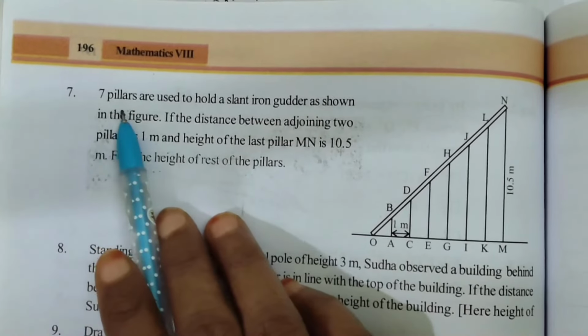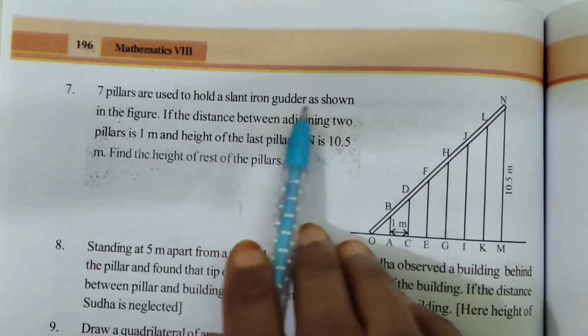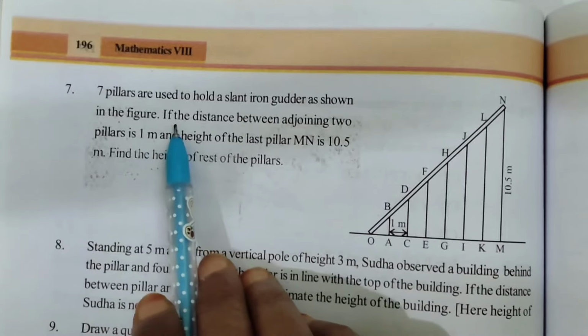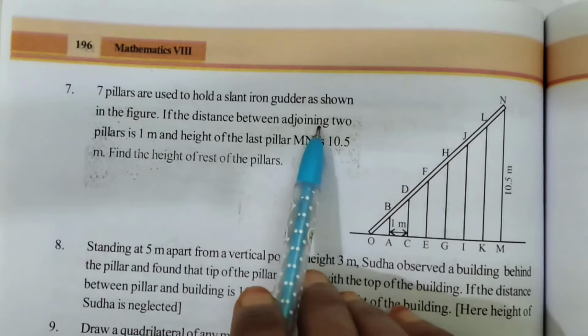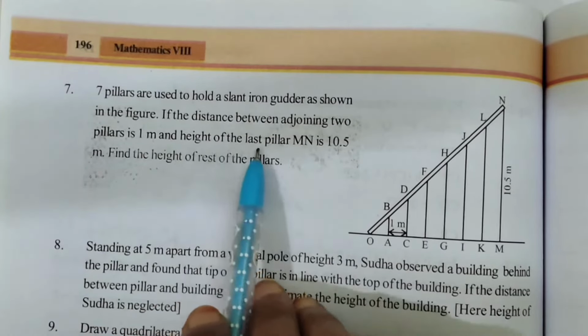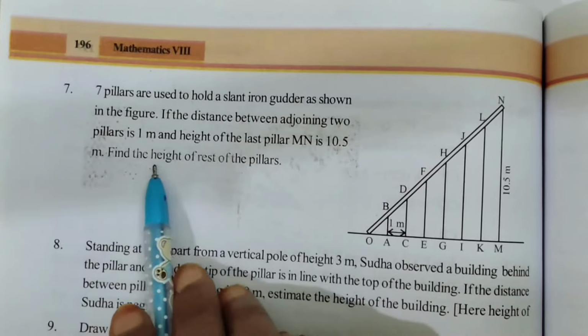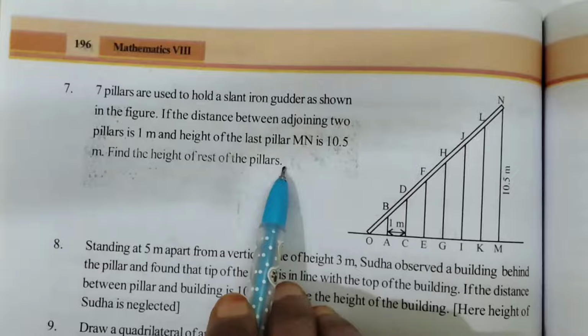Next, seventh question. 7 pillars are used to hold a flat iron girder as shown in the figure. If the distance between adjoining two pillars is 1 meter and the height of the last pillar MN is 10.5 meters, find the height of the rest of the pillars.